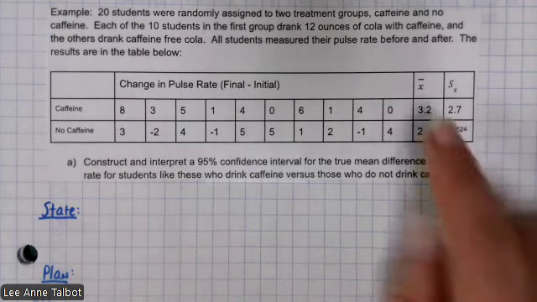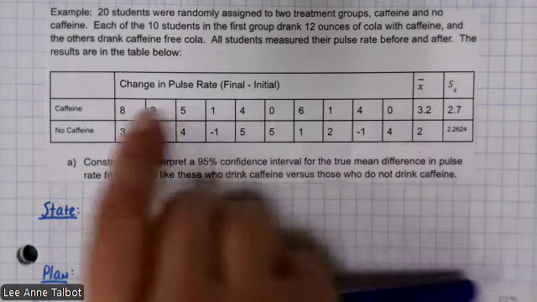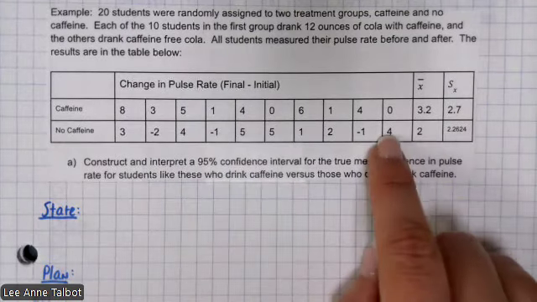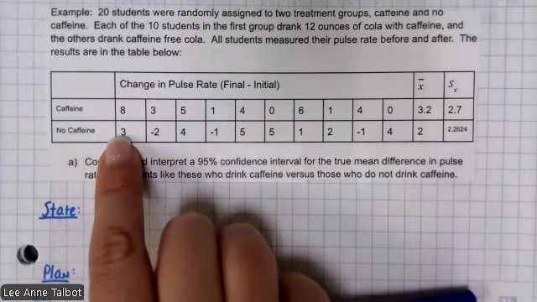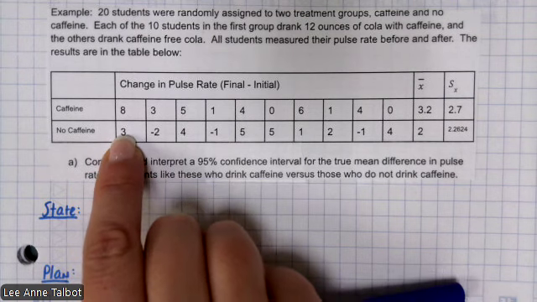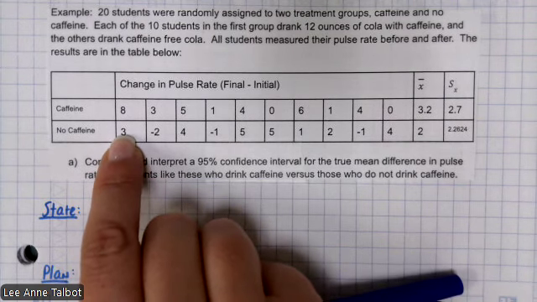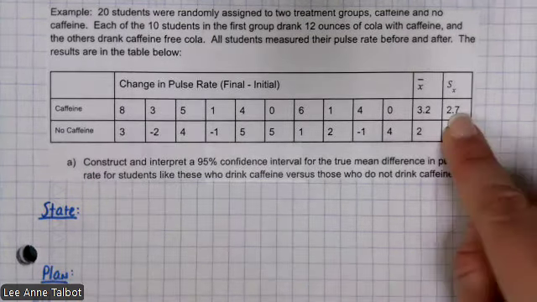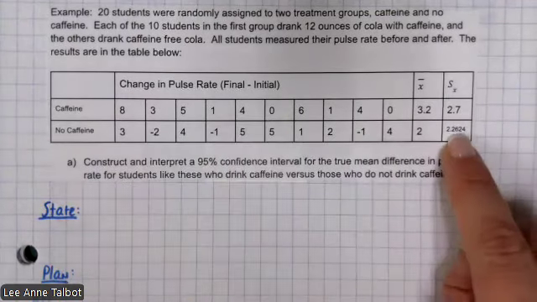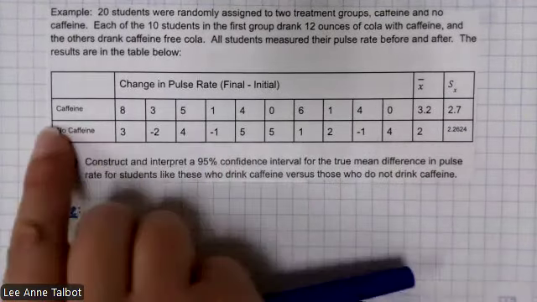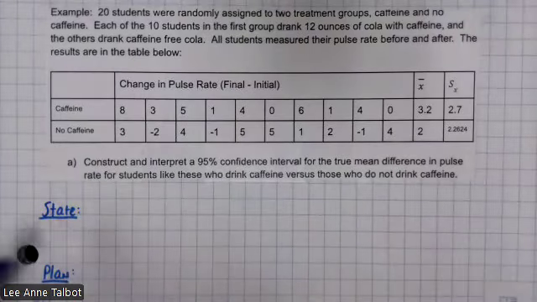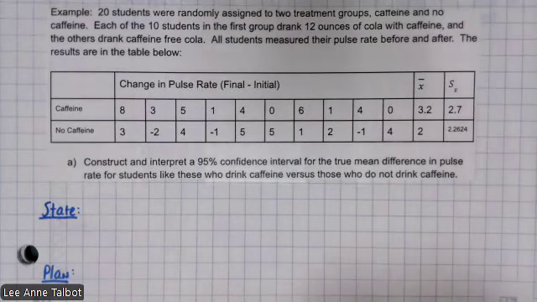Yeah, so this is the mean of all of these numbers. This is the mean of all of these numbers. So somebody already did the one variable stats for you. And this is the standard deviation of all these numbers, and this is the standard deviation of all those numbers. It saves you a lot of time when somebody did all that work for you. Okay.